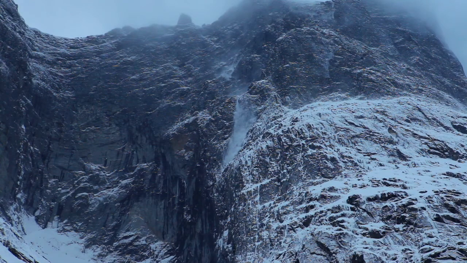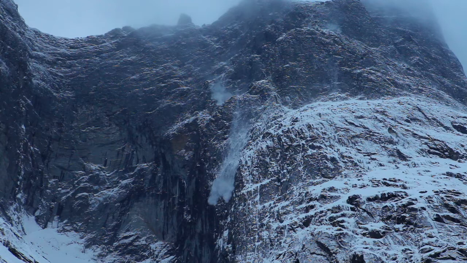And here we have a small avalanche above me. It's no danger for me here, but it's probably about 600-700 meters long, that avalanche. The dimensions here are very big. Now you can see it coming down in free fall up there.